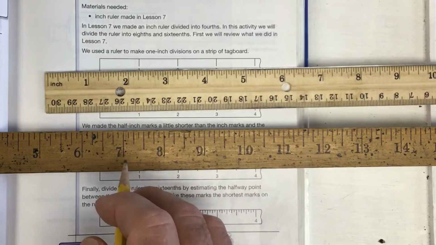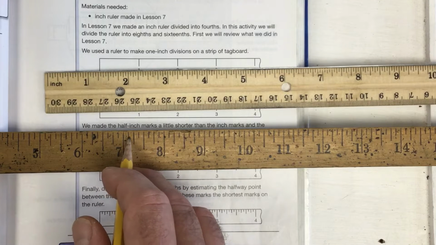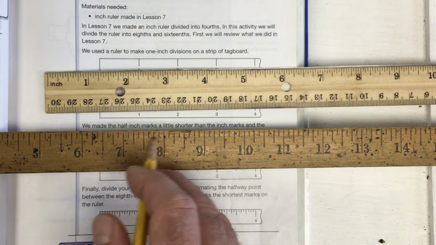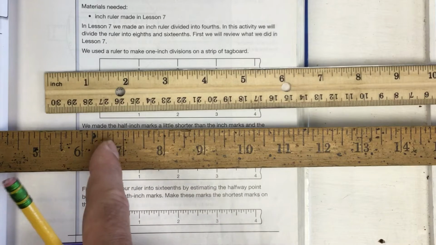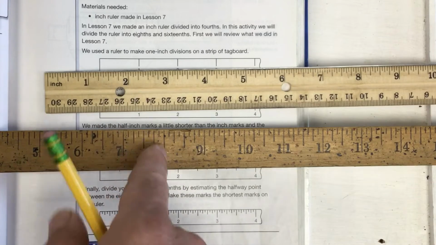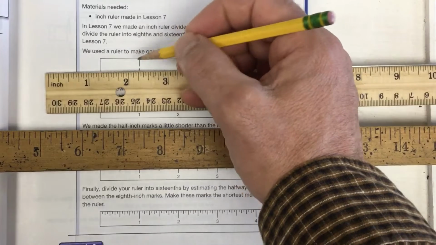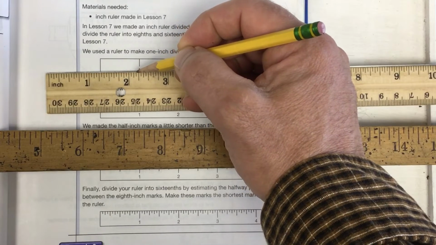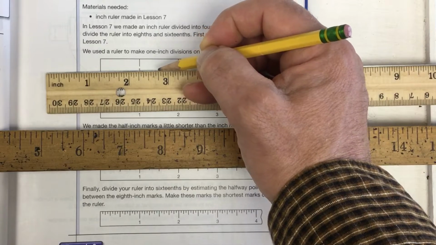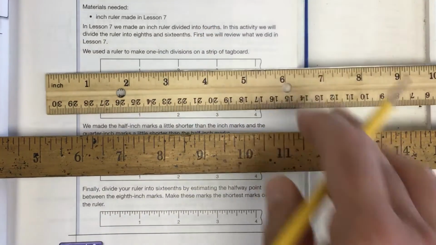But on this one here, let's look at from the 7 to the 8, we only have 1, 2, 3, 4, 5, 6, 7, 8 spaces. So we only have eighths tick marked out here. Here you have twice as many. You have 16. 1, 2, 3, 4, 5, 6, 7, 8, 9, 10, 11, 12, 13, 14, 15, and then to the 3 is 16.